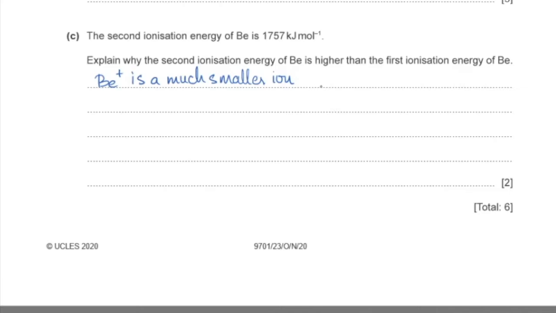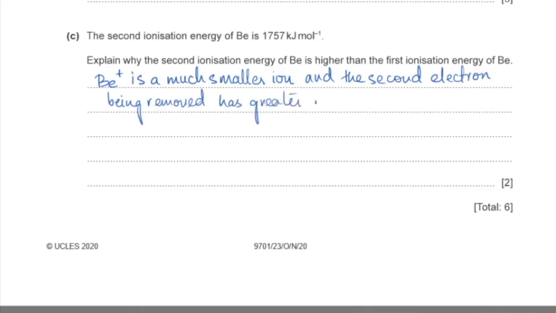So Be+ is a much smaller ion, and the second electron being removed has greater nuclear attraction.